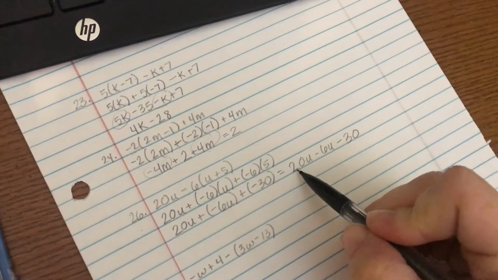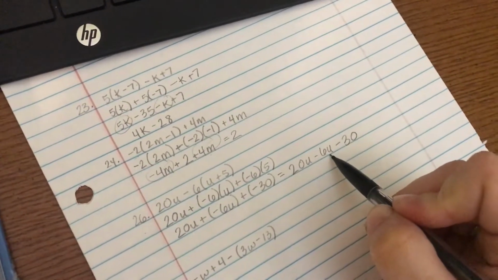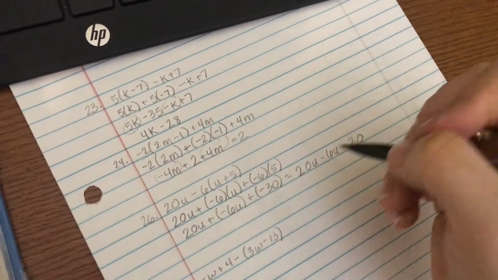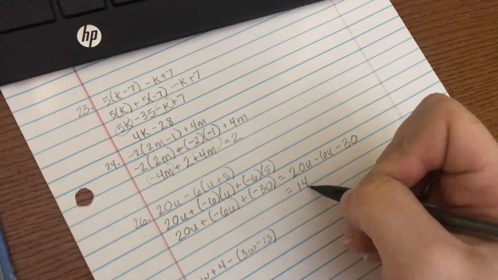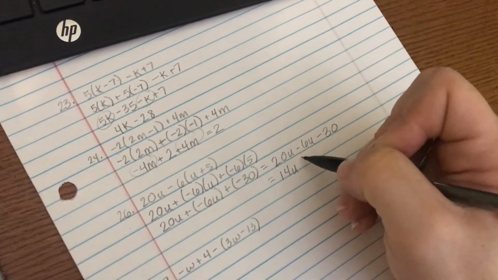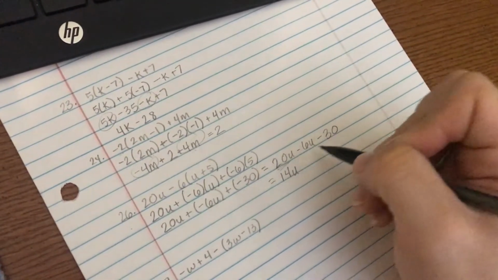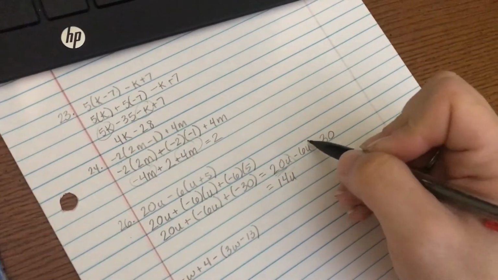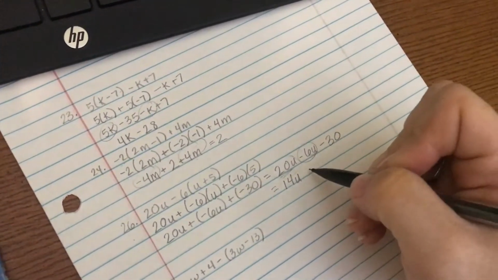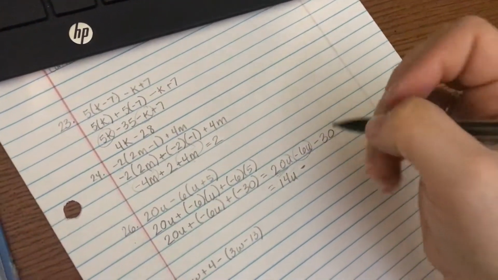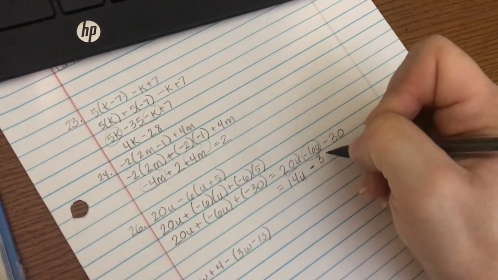So we have 20u minus 6u, and that is 14u. Because these are like terms, these are both u's, so we're combining those, and then we have the negative 30 on the end. You're probably having to read this sideways, I'm sorry.